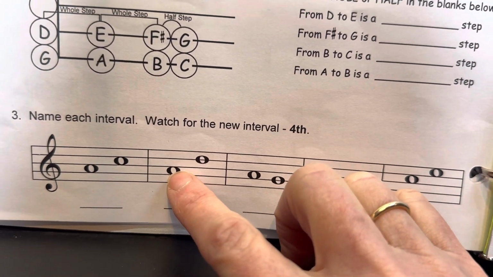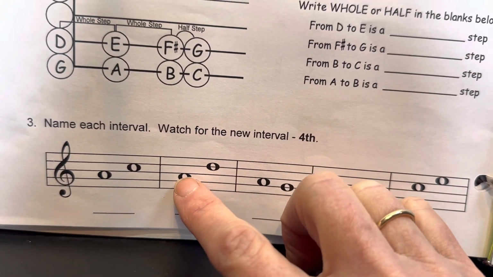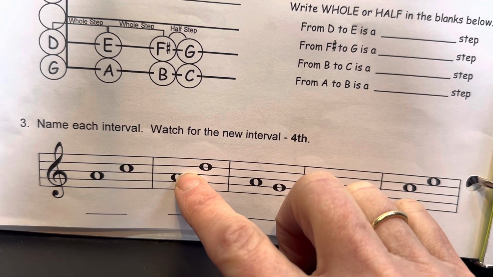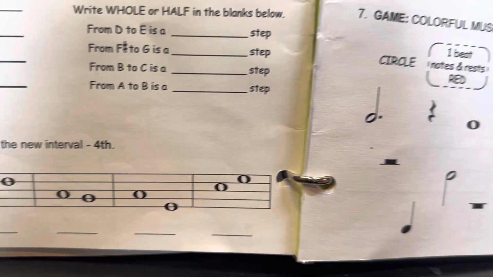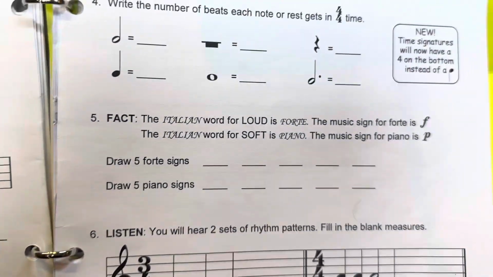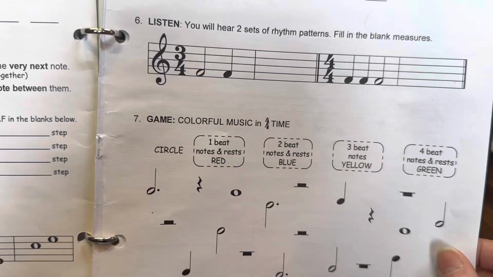Now here's a fourth. 1, 2, 3, 4. The space note, the skipped line note, skip a space note, go up to a line note. 1, 2, 3, 4. I'm giving you lots of answers today. Okay, so that is 4, 5, and 6 for violin.